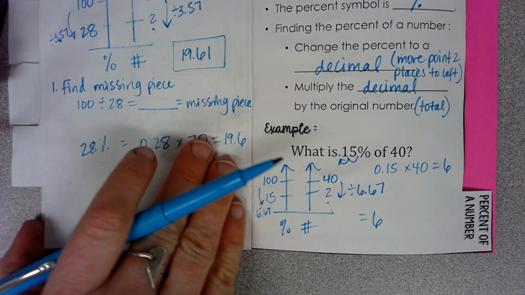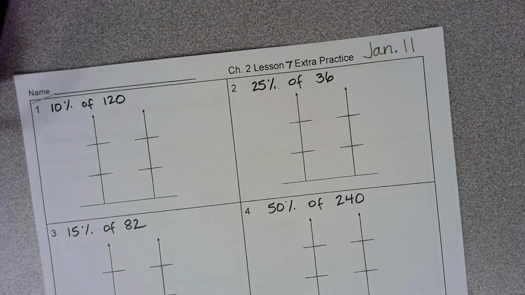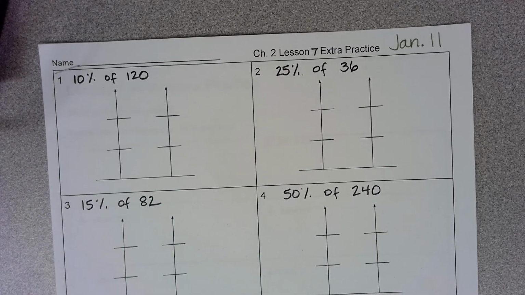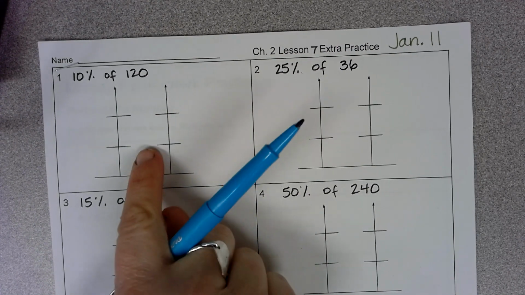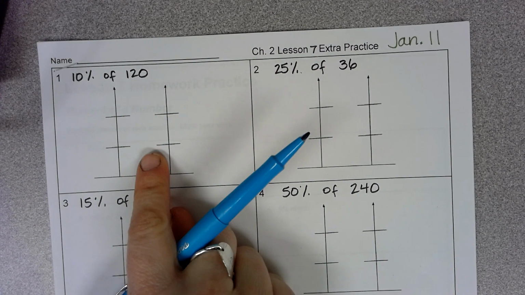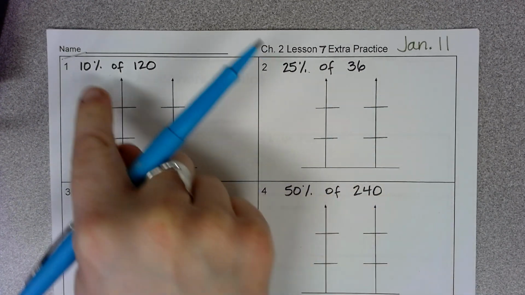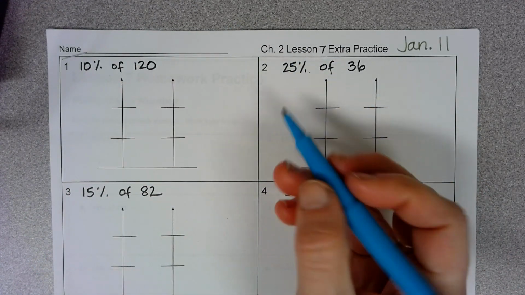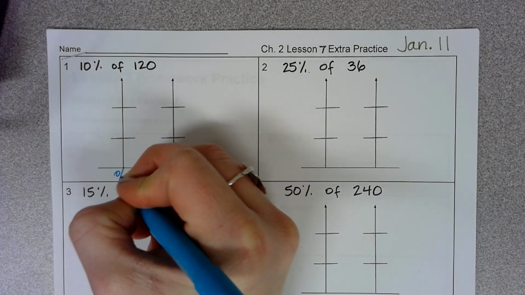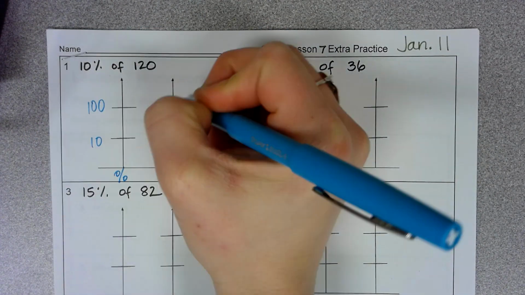All right, so now you are going to take out the page in your new packet that says January 11th up at the top. And we're going to do some practice problems here. This is going to be your homework for tonight. You have a double number line set up here in case you wish to have that as your form of showing your work. If you don't, just show your work over here on the side of each double number line. So 10% of 120. Let's set up our double number line for those of you that are choosing that. Percent and number. I have 10, 100, and 120, and my question mark here.